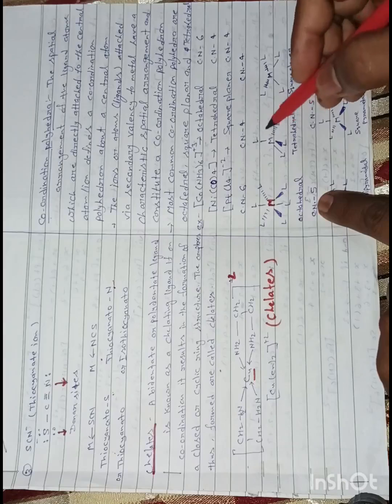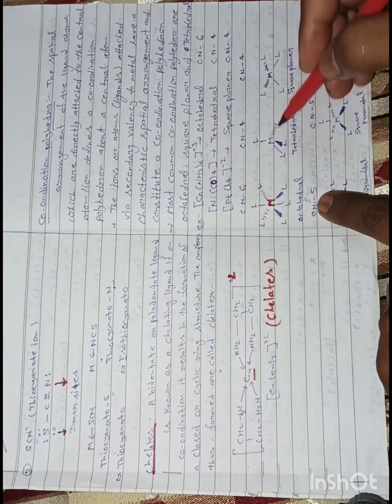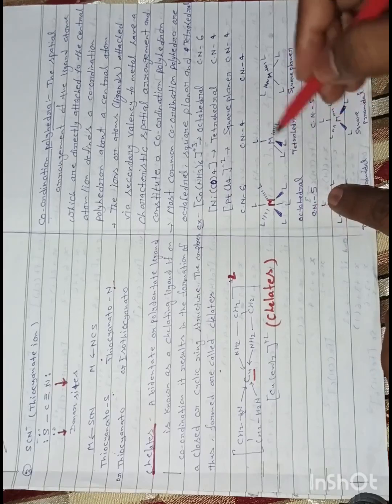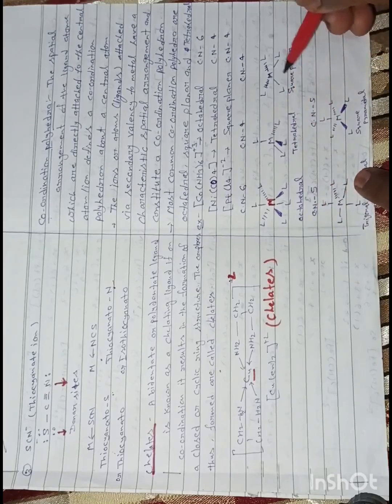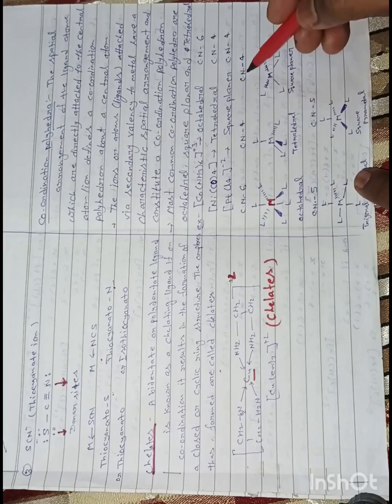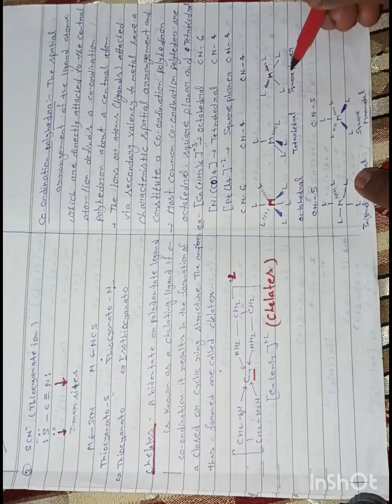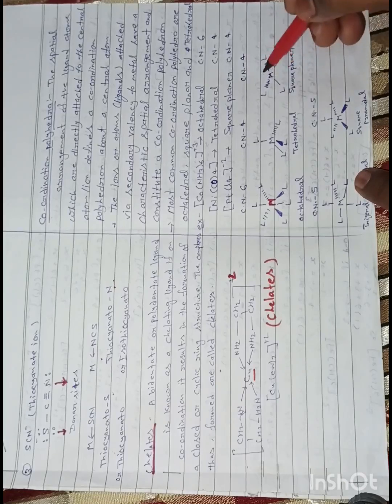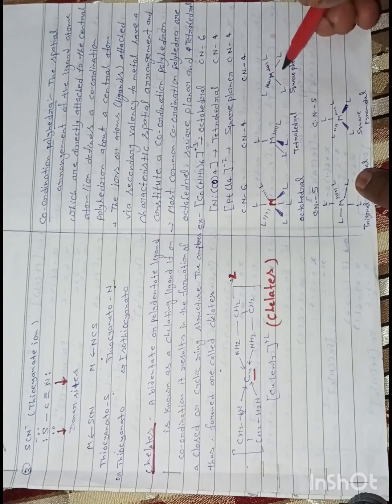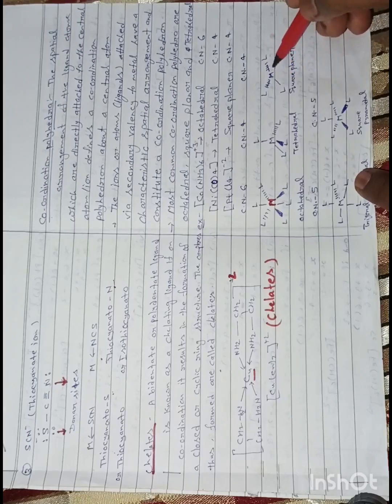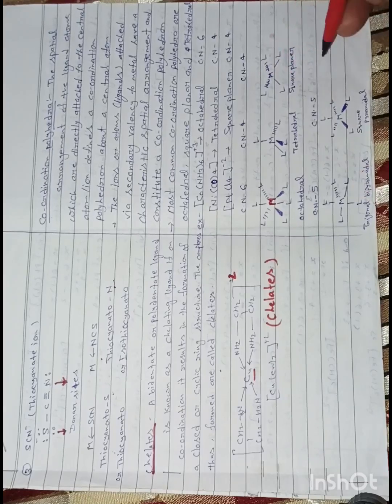You can see the 4 ligands attached tetrahedrally. And the third one also has the coordination number 4, and shows the square planar structure, in which the 4 ligands surround the central metal, and it forms the square planar structure.